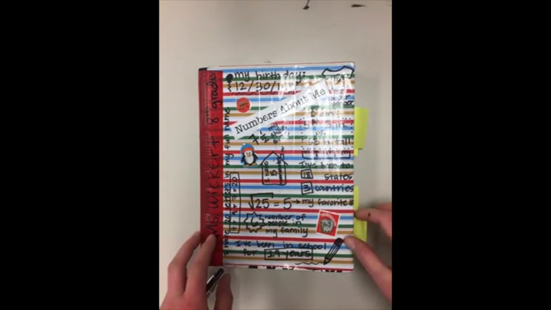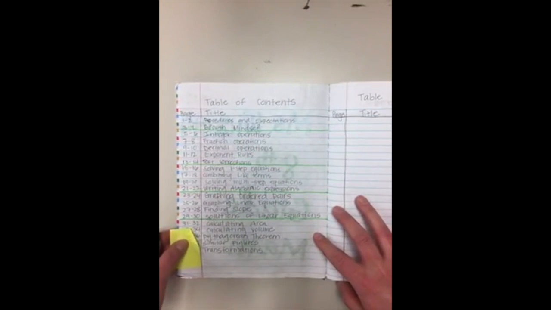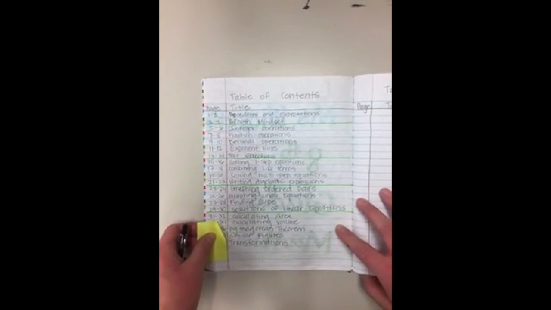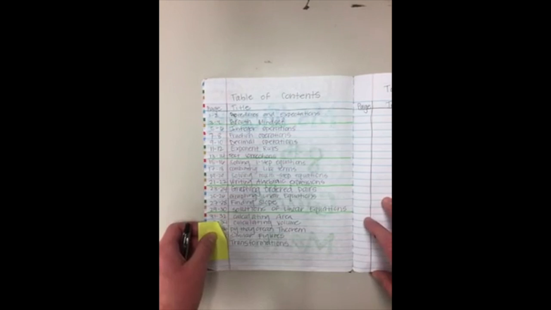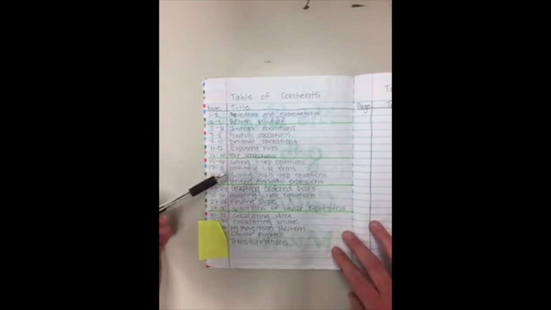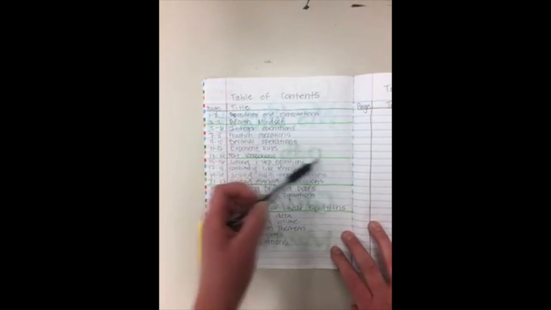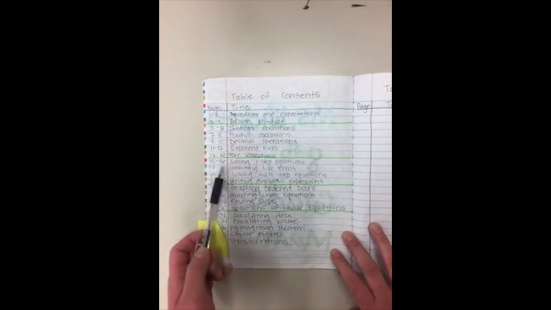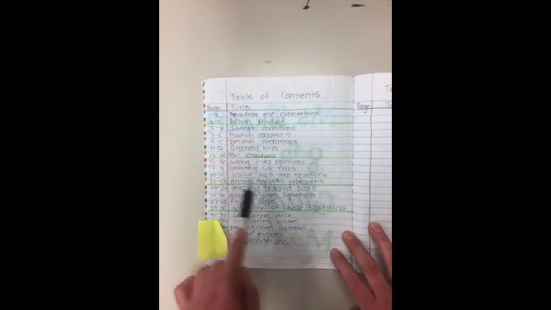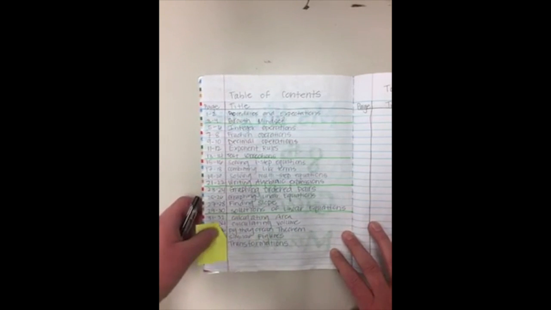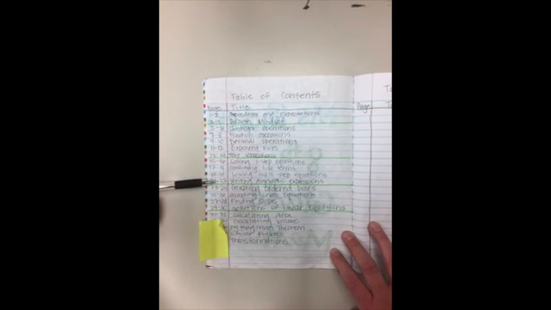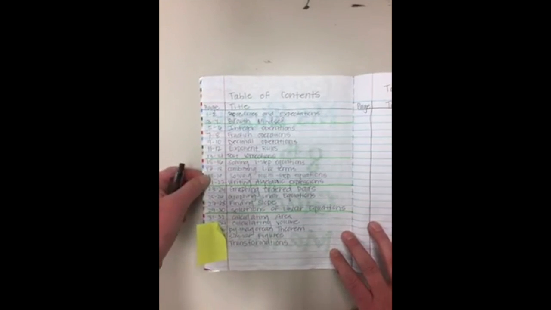So the unit that I am focusing on in this video is an 8th grade algebra unit. The goal for the unit is that students will be able to write and solve linear equations fluently, including real-world representations. So here I have sectioned off in our table of contents the different lessons within different units. Students will record the page number as well as the lesson topic in their own table of contents. We are focusing in this section here, pages 15 through 22, on solving equations and writing equations.